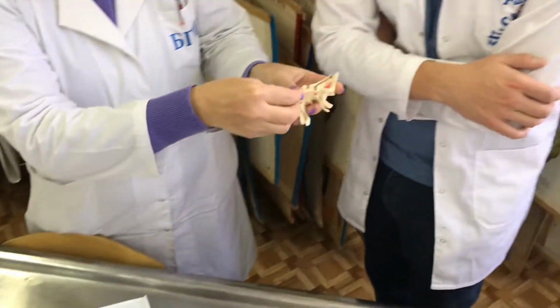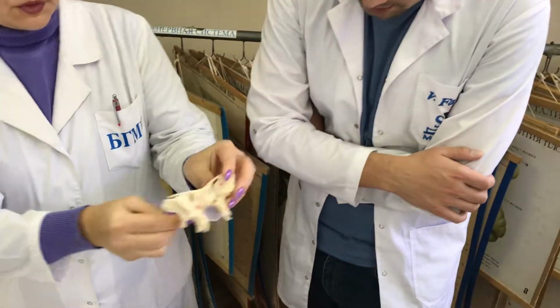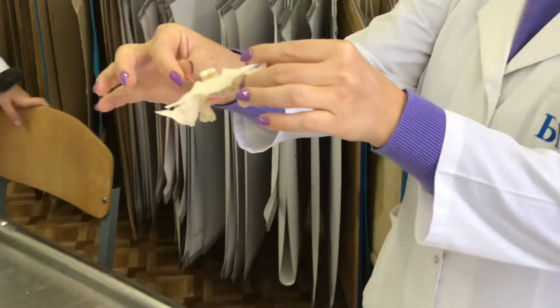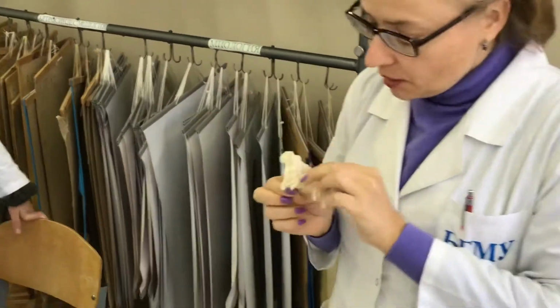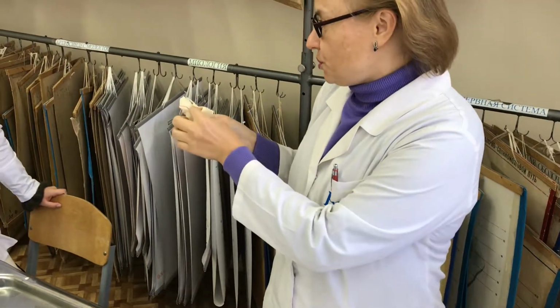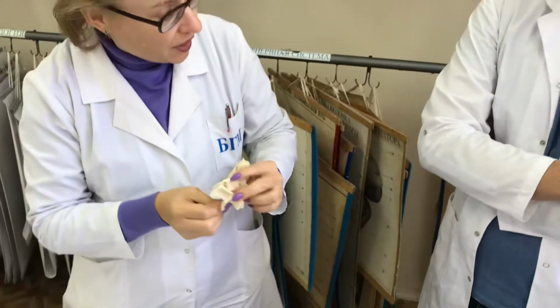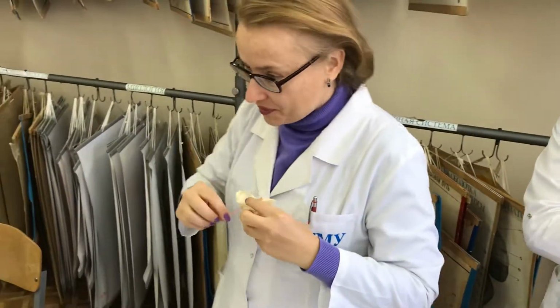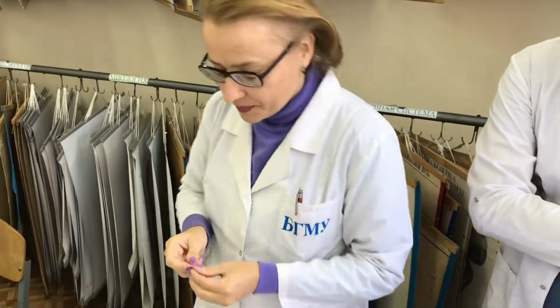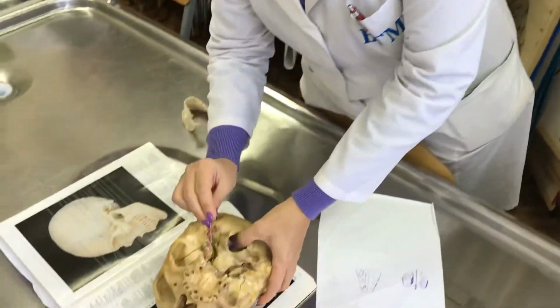Here it is. See? In the base of the pterygoid process, the pterygoid canal. It comes to the anterior surface of the pterygoid process, which makes the posterior wall of the pterygopalatine fossa. Clear?